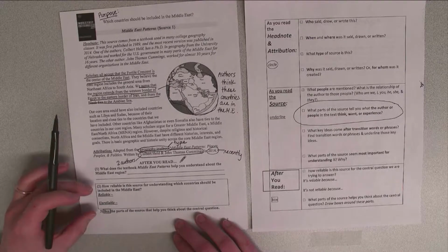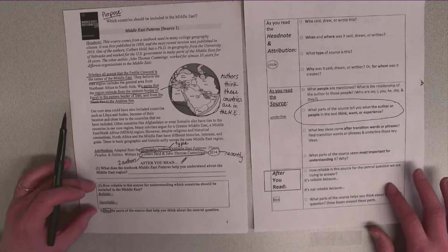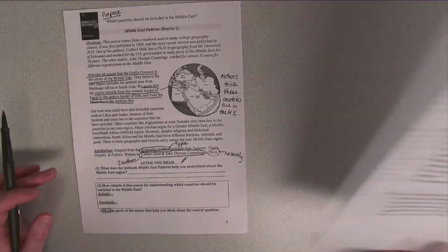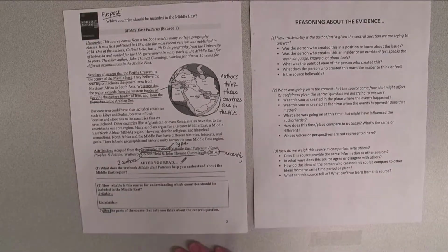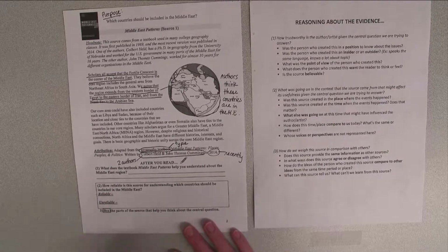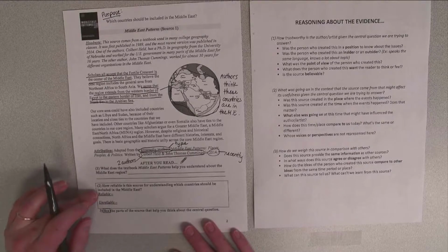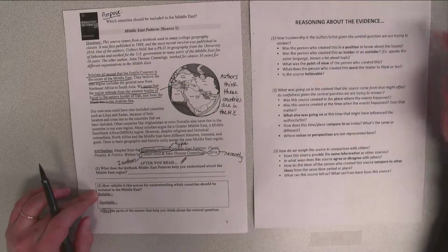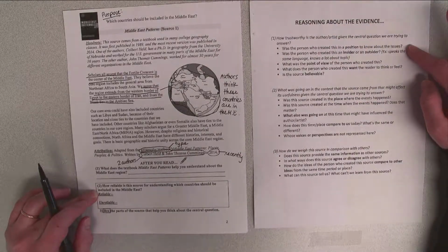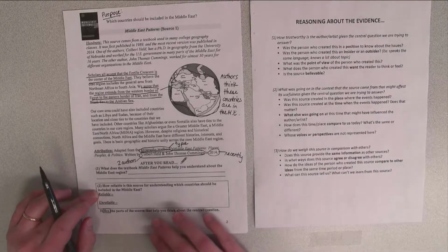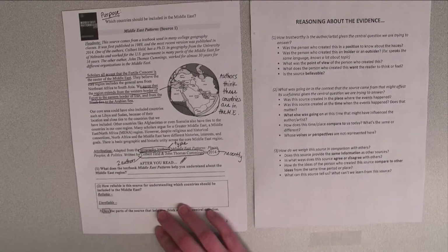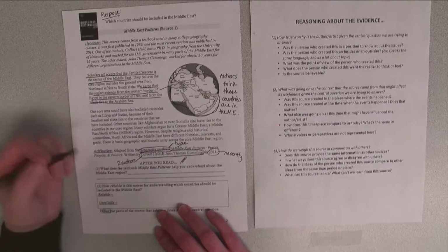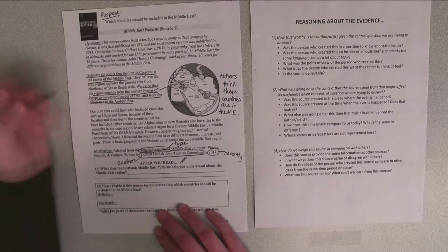Now it's time to think about how reliable this source is after we read. And there are some questions on the back of our bookmark that can help us to determine how reliable or trustworthy this source is. So I'll start with reliable. One thing that I know from the headnote is that the people who wrote this source are in a position to know about the issues. They're experts in geography and the Middle East, given their experiences and their work, both for the government and having a PhD in geography.